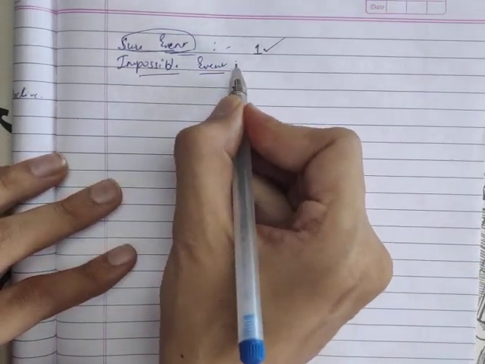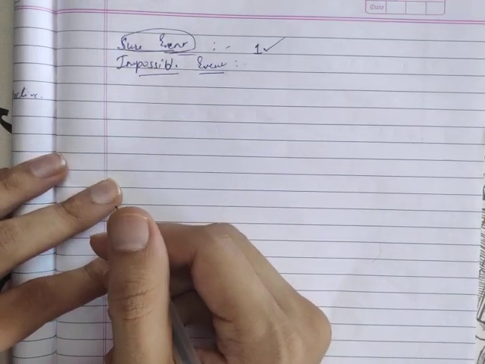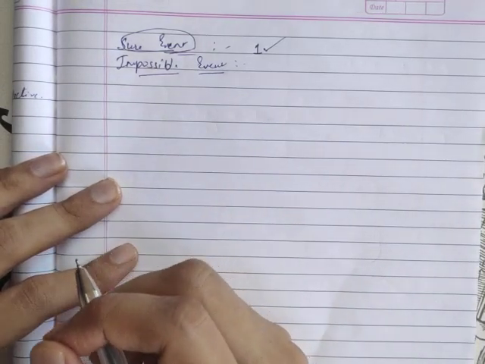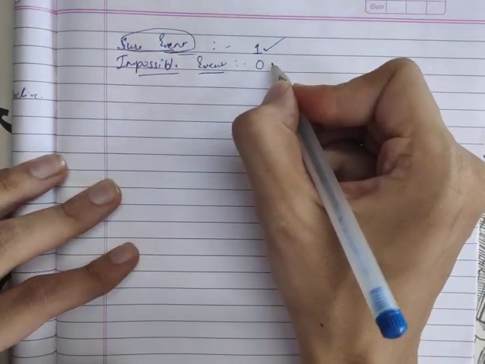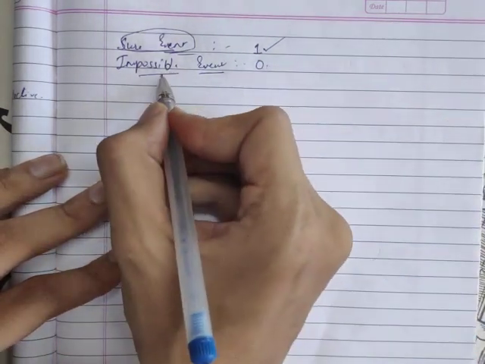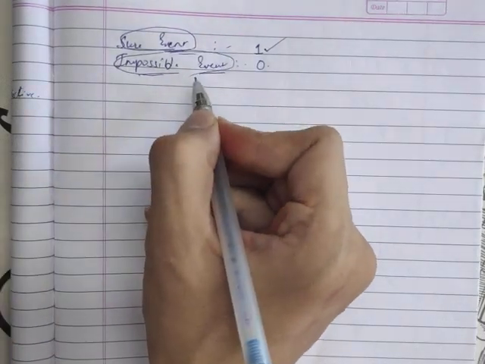Impossible event means on the same coin, if I toss and I ask you what is the probability that tails turns up? The answer is 0. It is not possible. That means probability is minimum, and such an event is called an impossible event. Can I say it simple?